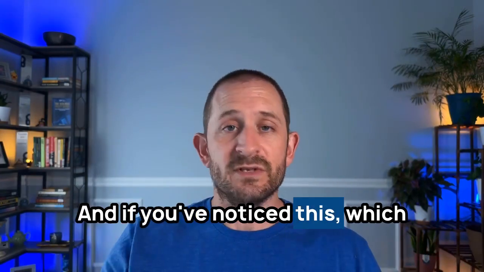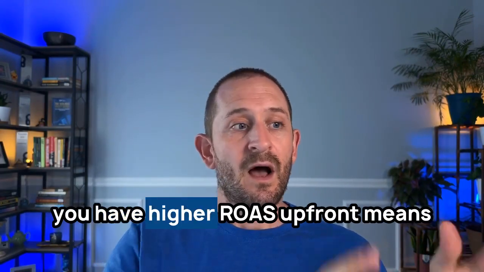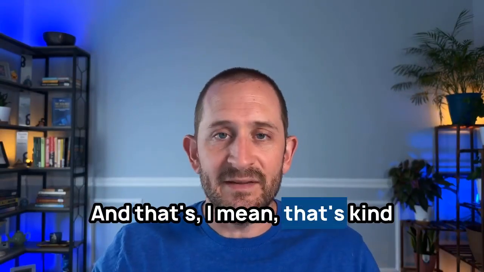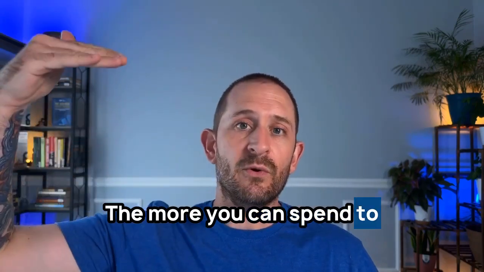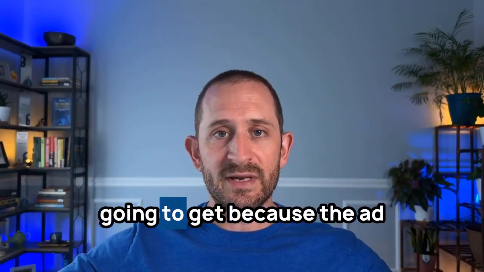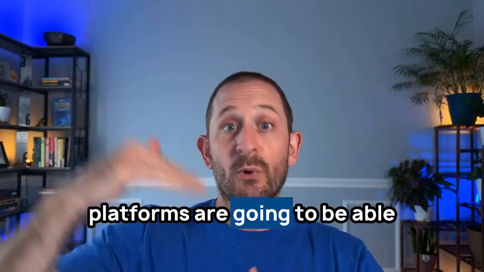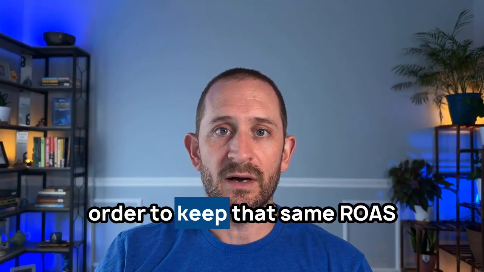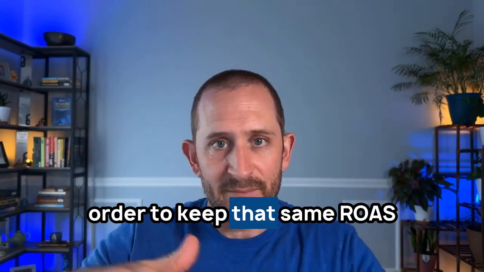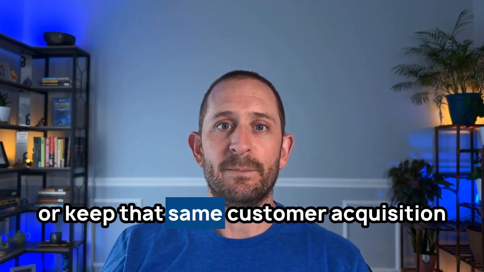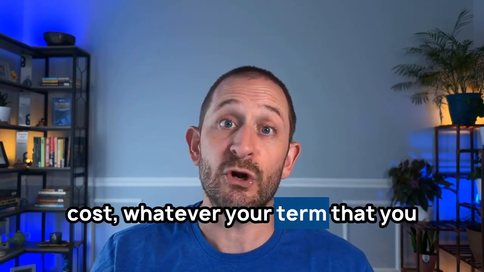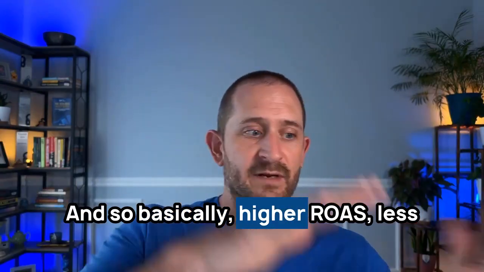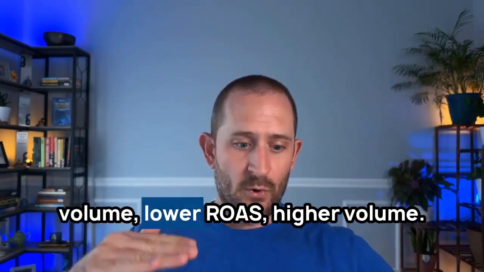And as I'm sure you've noticed, higher ROAS up front means you're going to get less volume. That's kind of obvious, right? The more you can spend to acquire customers, the more volume you're going to get, because the ad platforms are going to be able to reach broader audiences in order to keep that same ROAS or that same customer acquisition cost, whatever term you use for that. So basically, higher ROAS, less volume; lower ROAS, higher volume.